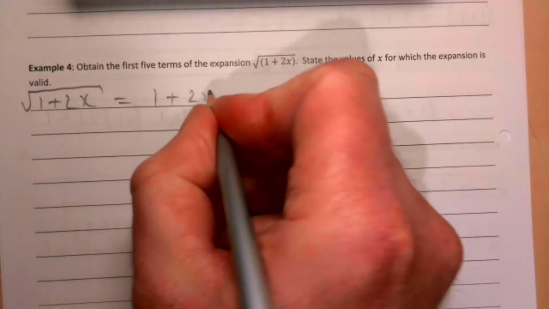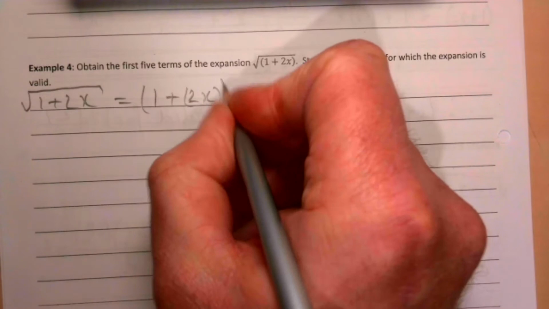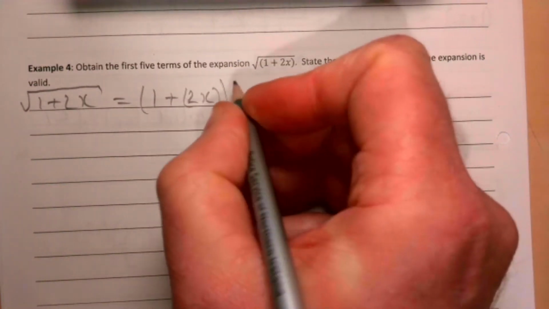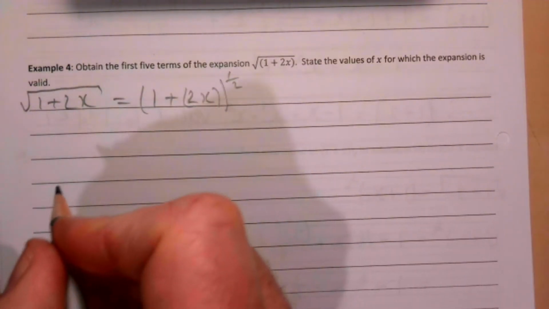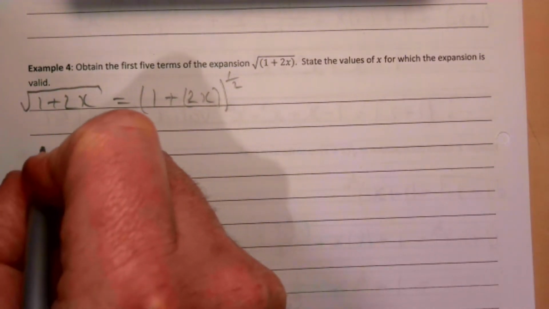Obtain the first 5 terms in the expansion of the square root of 1 plus 2x. State the values of x for which the expansion is valid. This will be slightly different, require a wee bit more work, but we're up for that. So we want to rewrite this. I hope we're happy enough that this is going to be rewritten as 1 plus 2x, to the power of a half. I'm going to put my 2x in the brackets just to really show that anytime I see an x, I'm exchanging it for a 2x. So let's expand this one out.